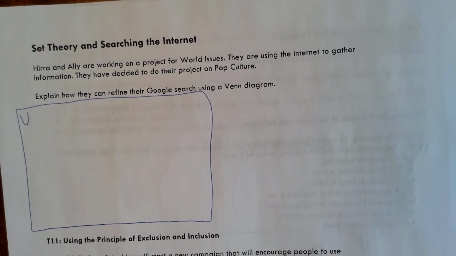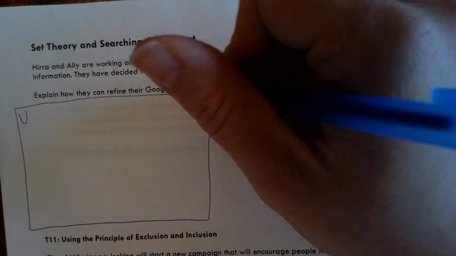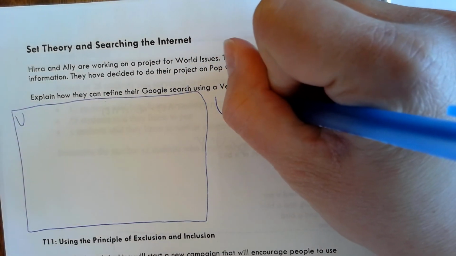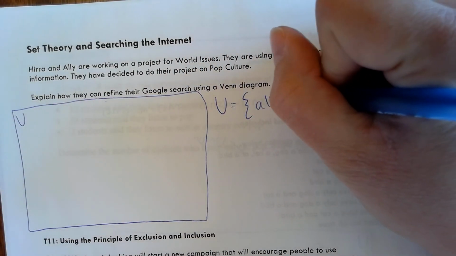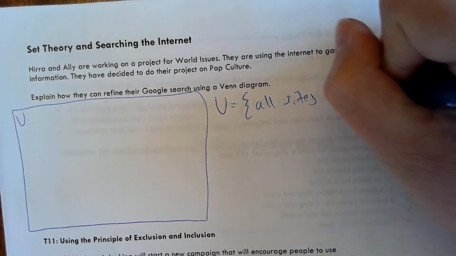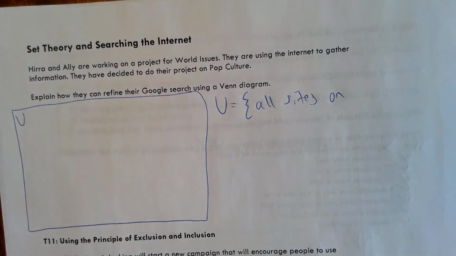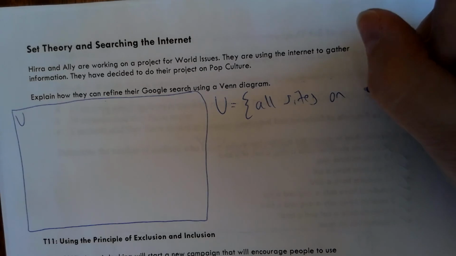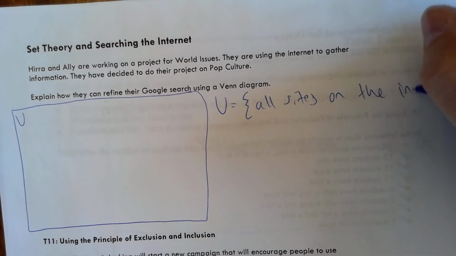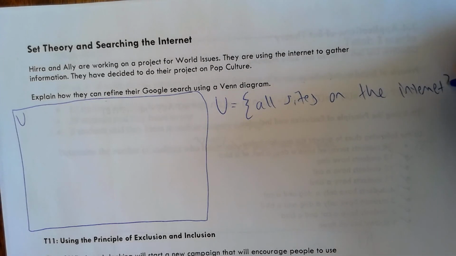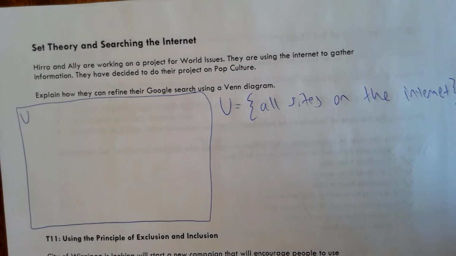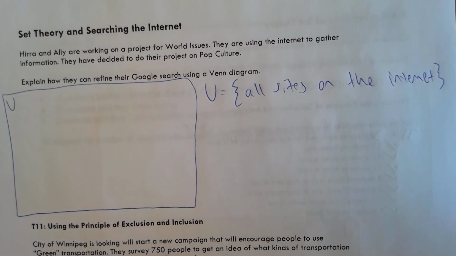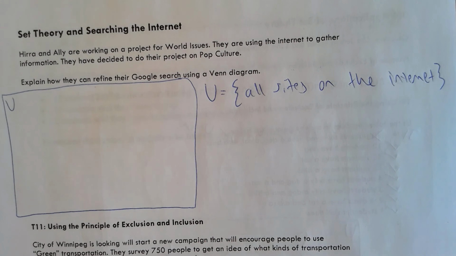Now, what is U in terms of Google searching? I would say, in terms of Google searching, U would be the universal set. It's all sites on the internet, which is certainly not all helpful for our project. So all sites on the internet, which, yeah, that's a lot. So if we were just to say hey, I'm feeling lucky, give me anything, we'd probably get something crazy.